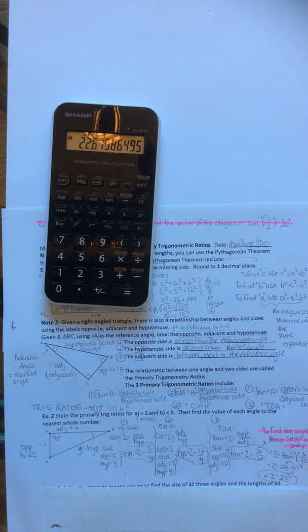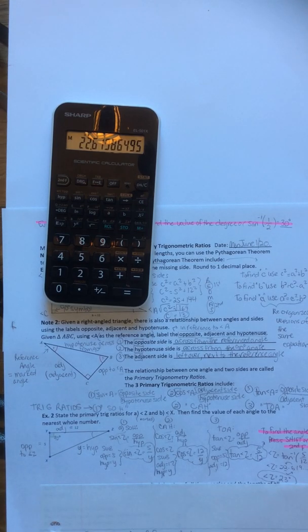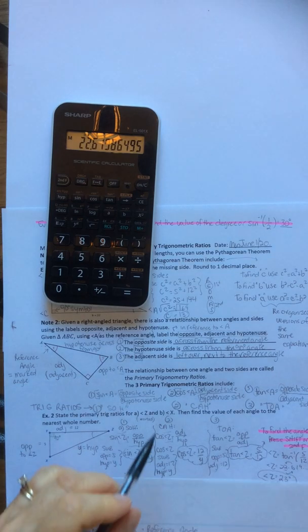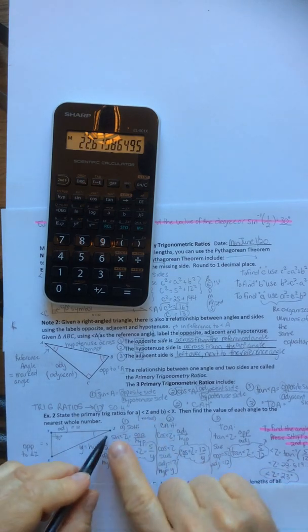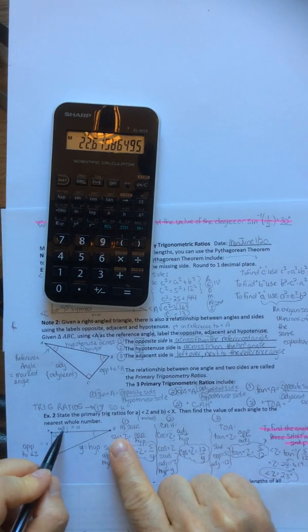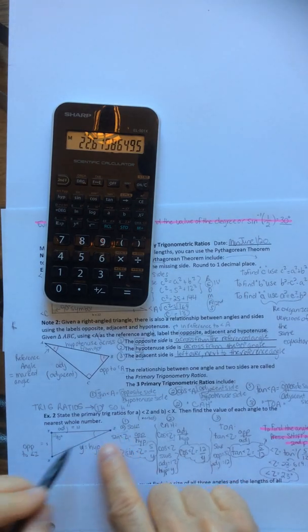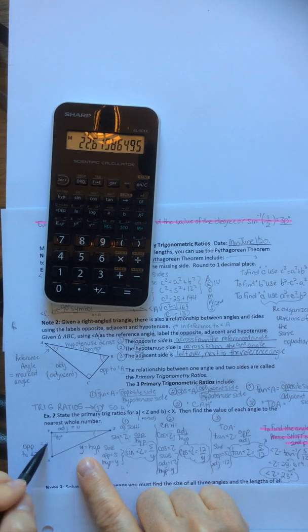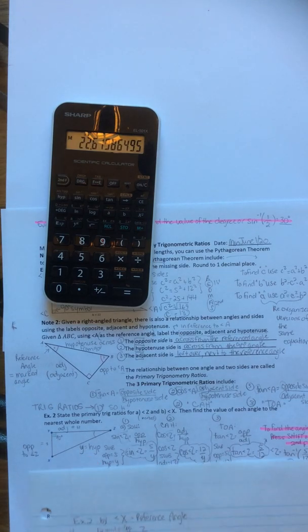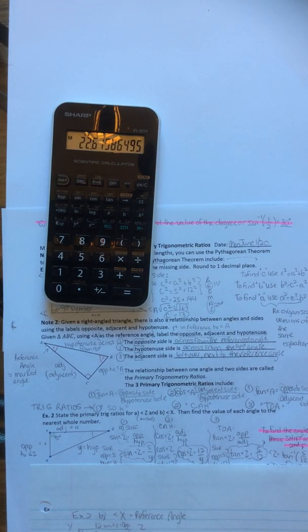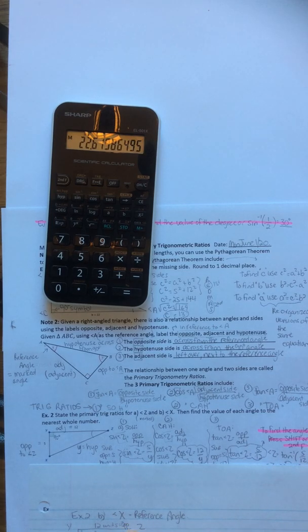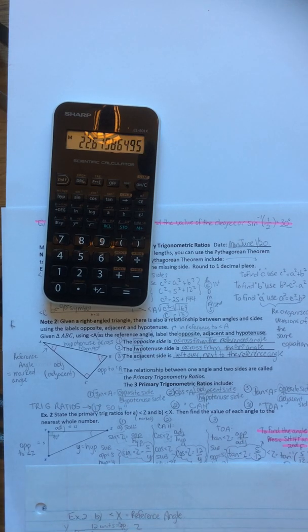So it is very important to notice that 12 is the opposite when I'm using X as my reference angle. But if Z is my reference angle, then 12 has become my adjacent. Just like in angle Z, opposite is my 5, and when X is my reference angle, 5 is my adjacent. So those labels switch depending on where my reference angle is.